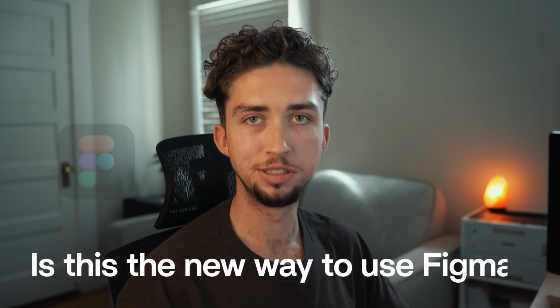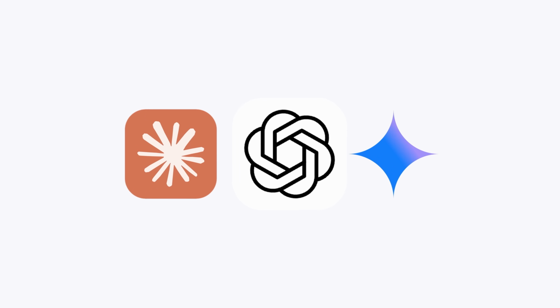Is this the new way to use Figma? Most designers use Figma the way they have been for years, but then jump into separate AI tools on the side. But there's a new update that changes that completely.